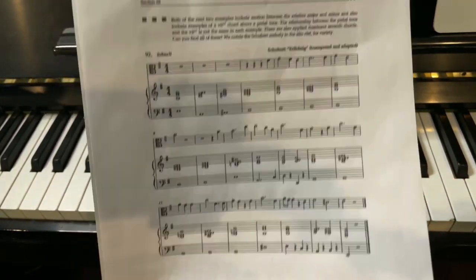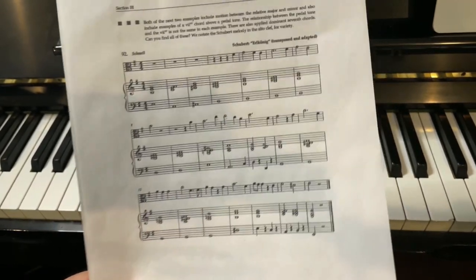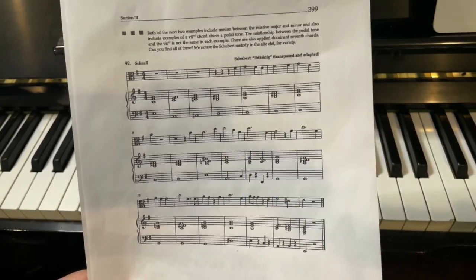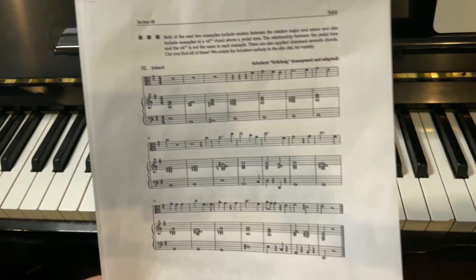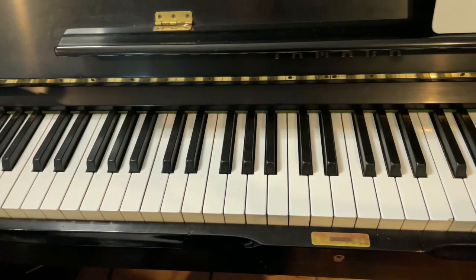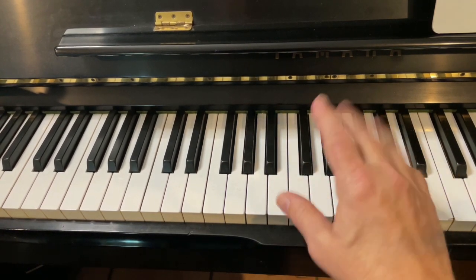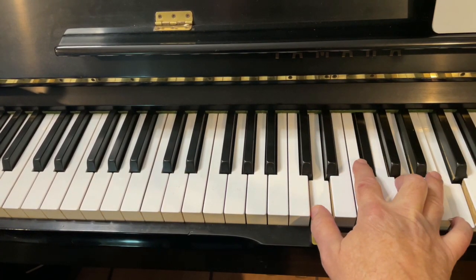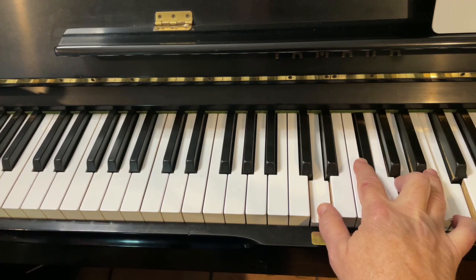First of all, you want to really be aware when you have a diminished seventh chord and when you have a dominant seventh chord. For example, I'm going to now show the piano.